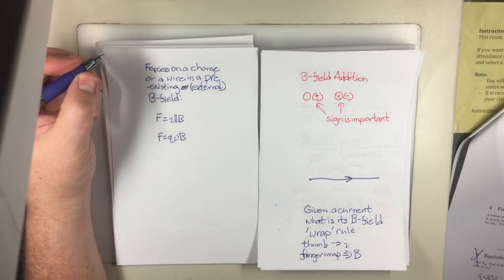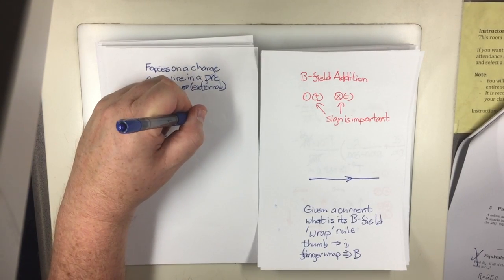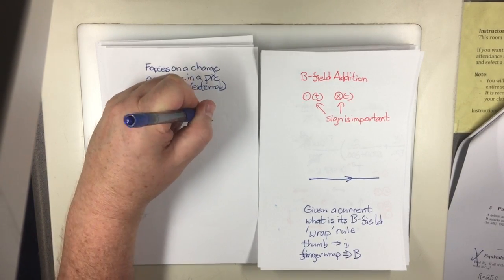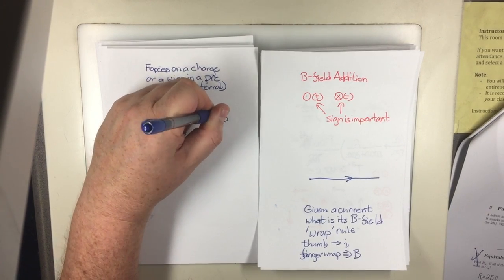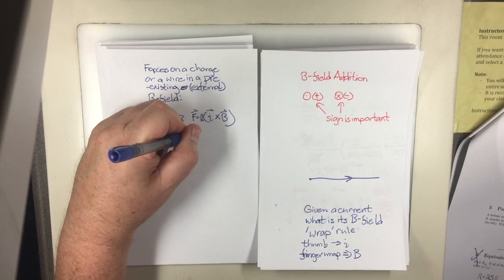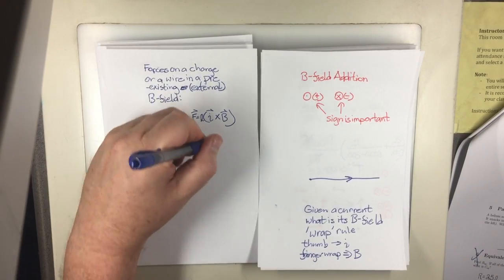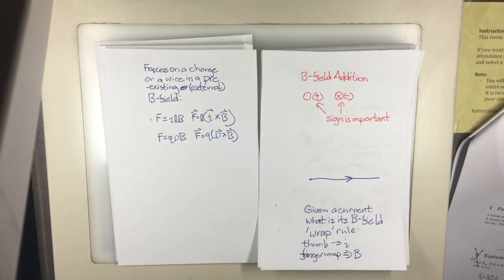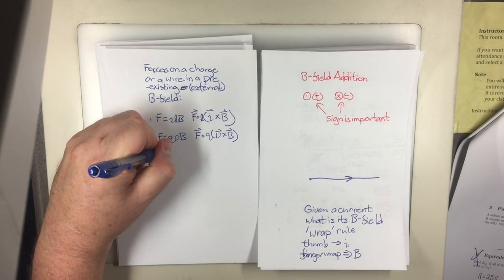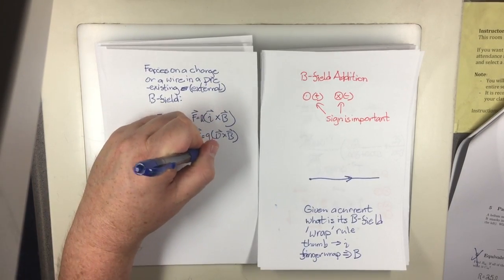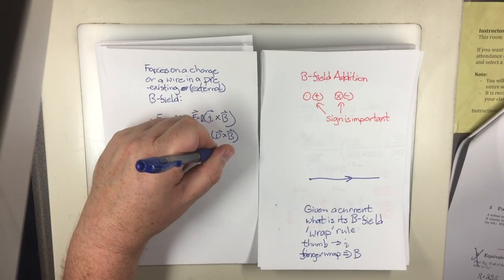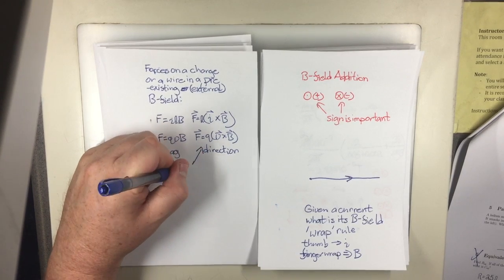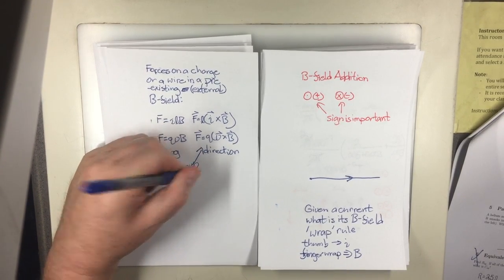And for these, how I tend to think of it, if I just want direction, L or I doesn't really matter, I cross B. For these, that is the classic right-hand rule.